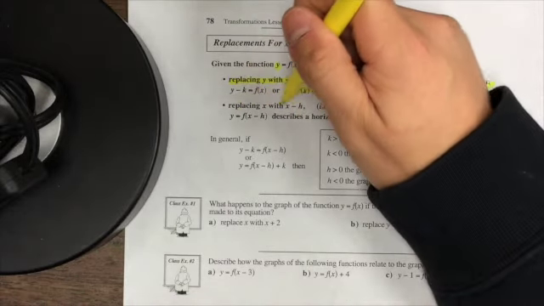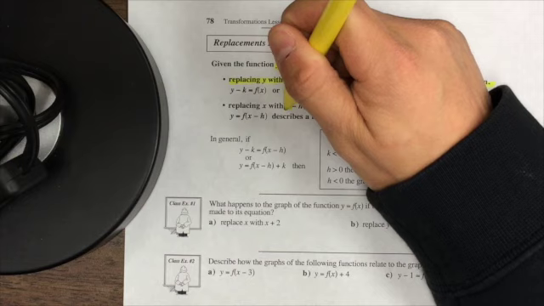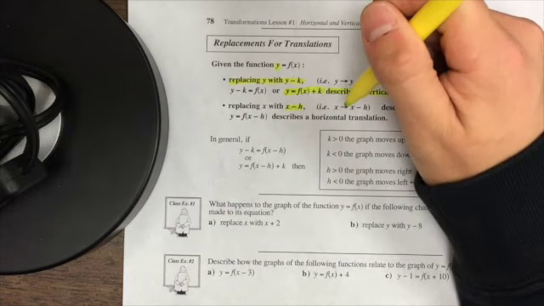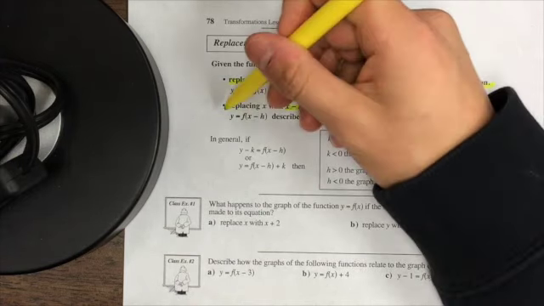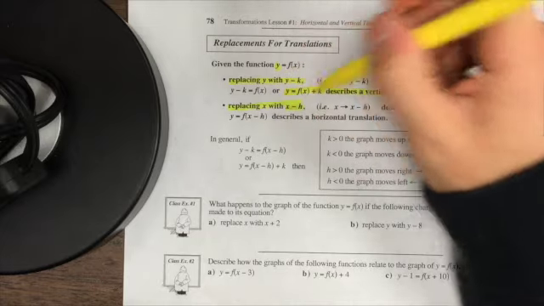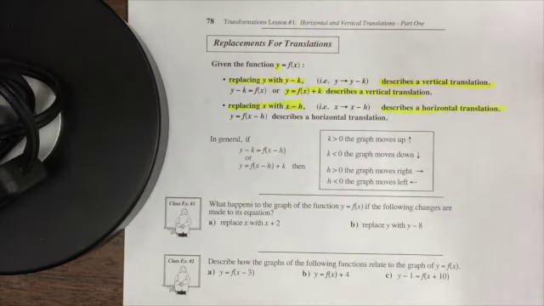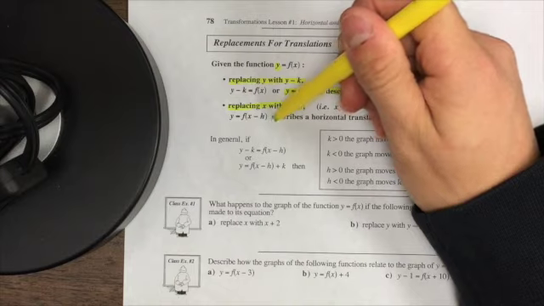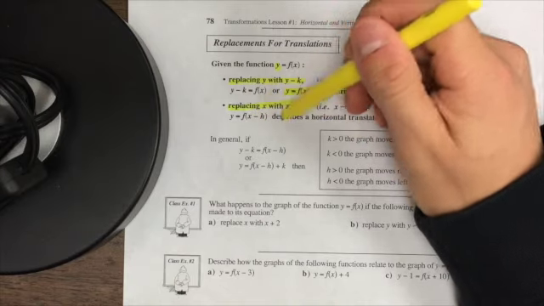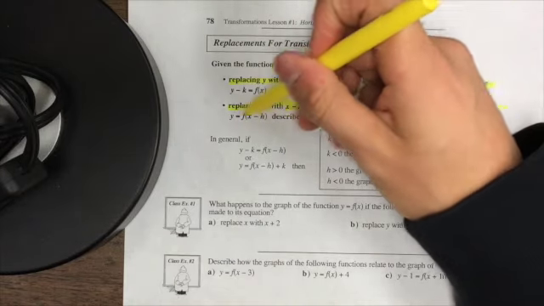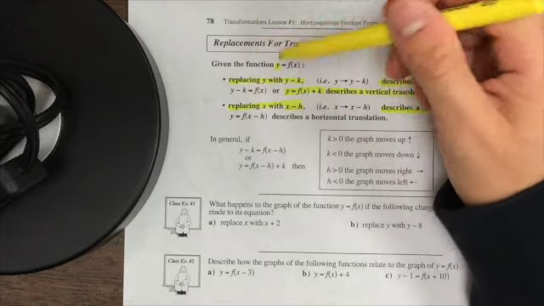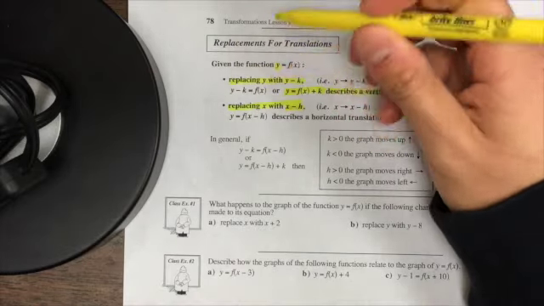Now, with the parameter acting on my x value, that's going to be known as h. If I replace x with x minus h, that's going to be a horizontal translation, left or right. And in this case, it's going to be towards the right. And we could also describe that as y is equal to f of x minus h.